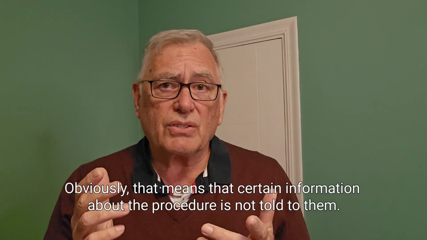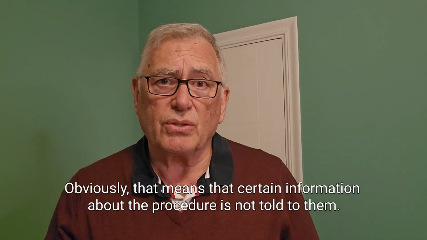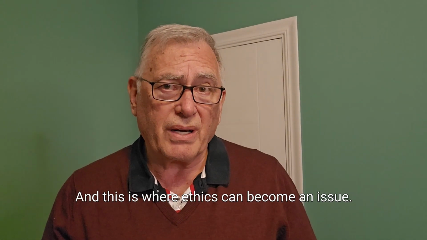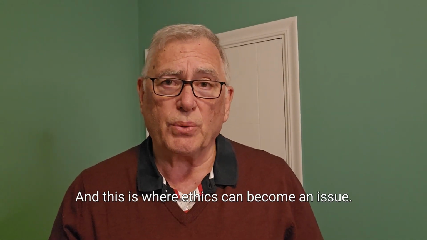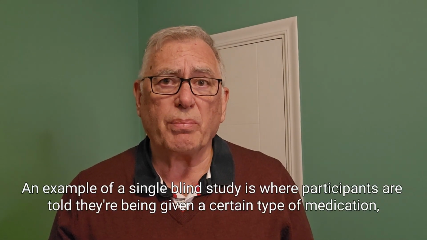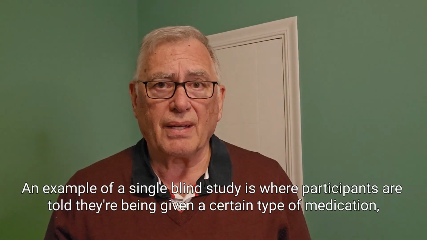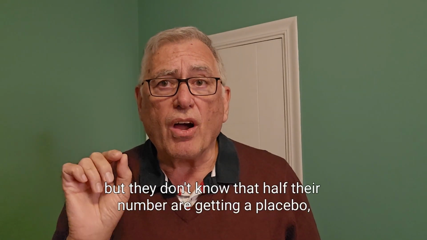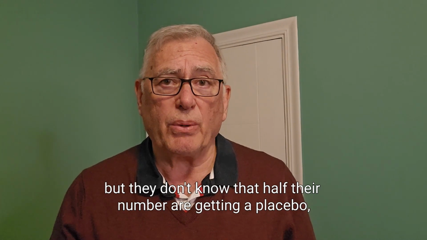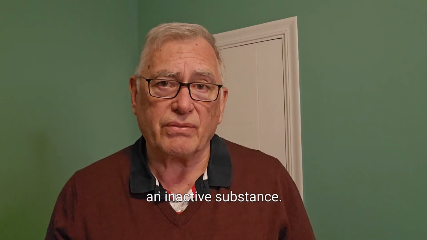Obviously, that means that certain information about the procedure is not told to them, and this is where ethics can become an issue. An example of a single blind study is where participants are told they're being given a certain type of medication, but they don't know that half their number are getting a placebo, in other words, an inactive substance.